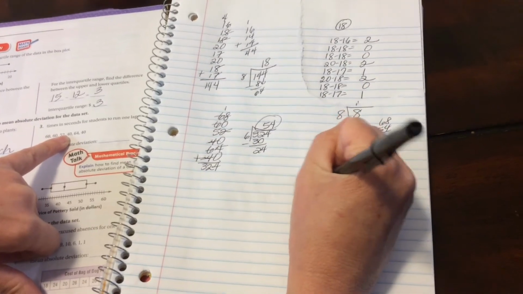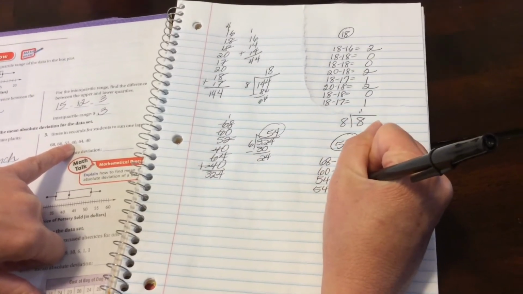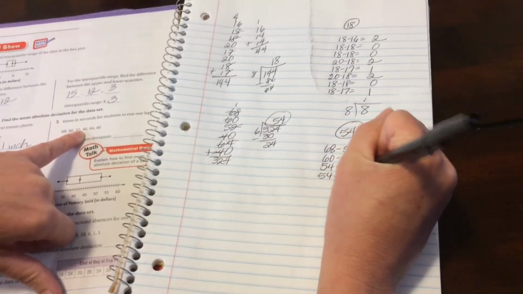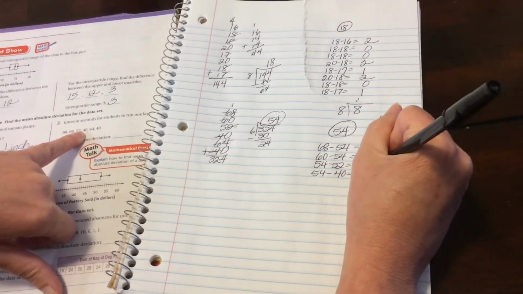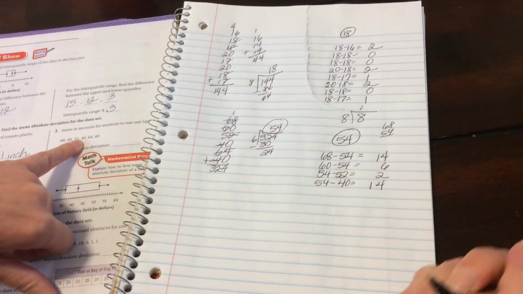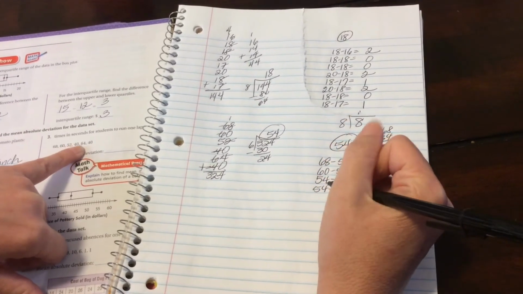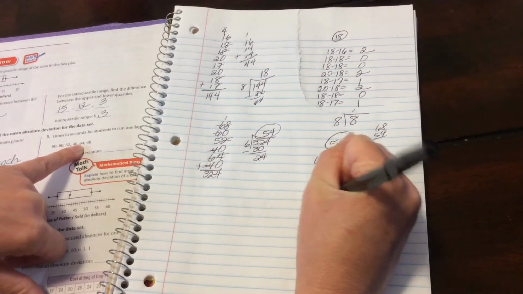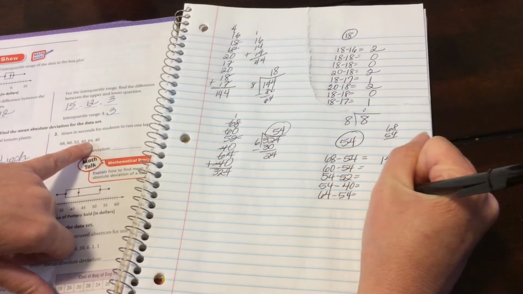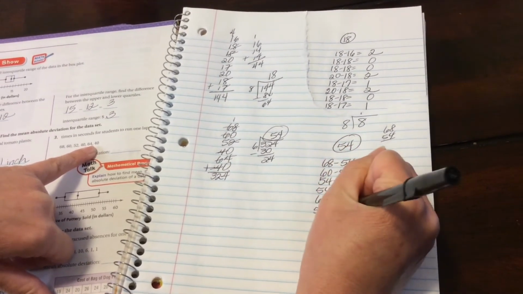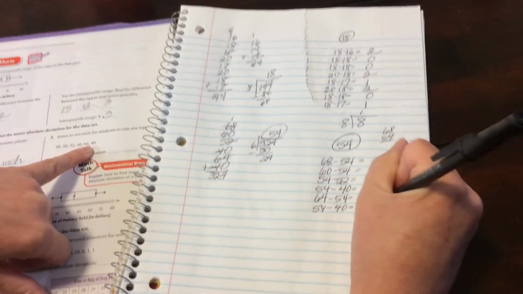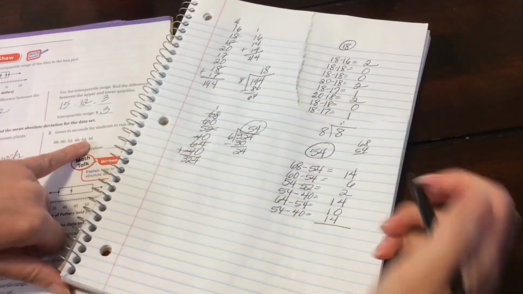Then 54 minus 40, which is 14. Then 64 minus 54, 10. Then I have 54 minus 40, 14.